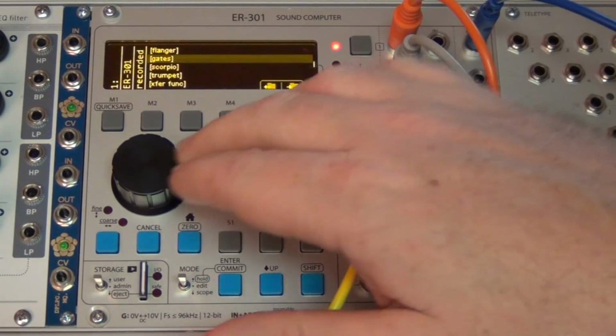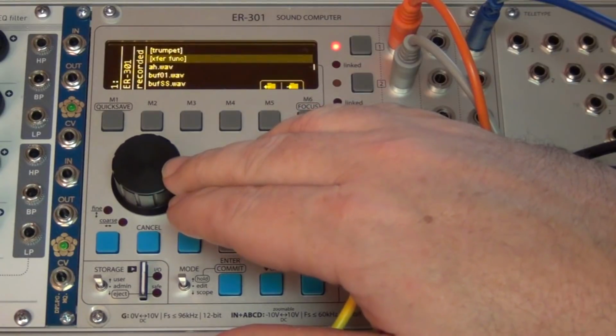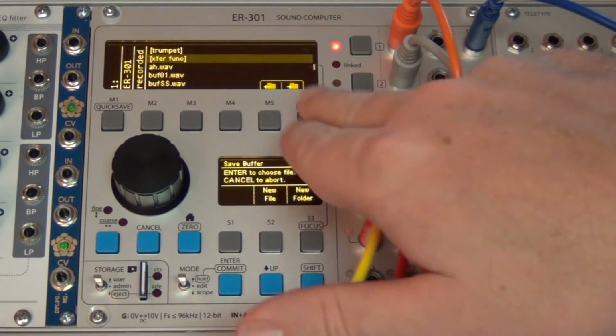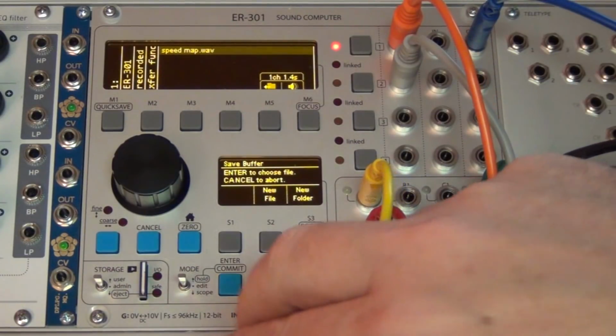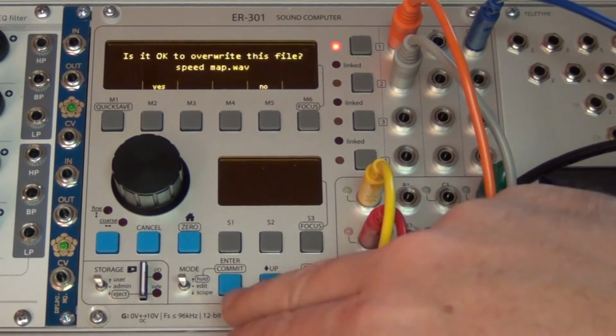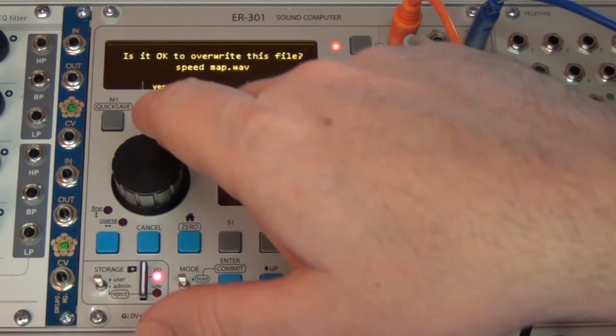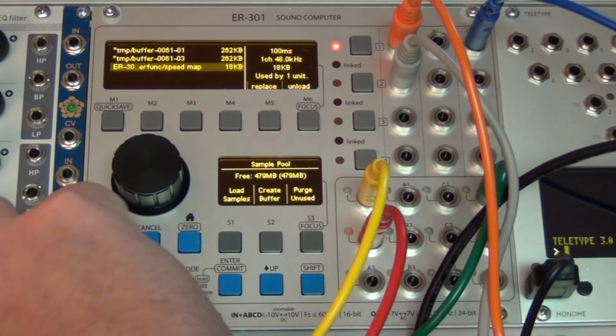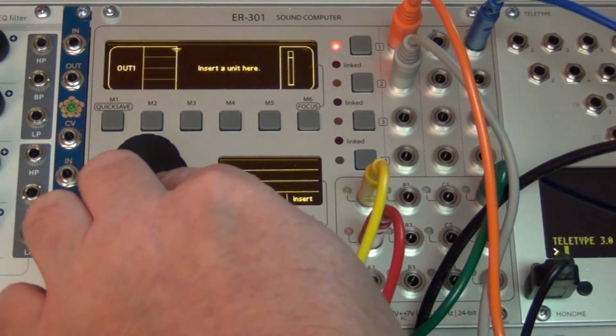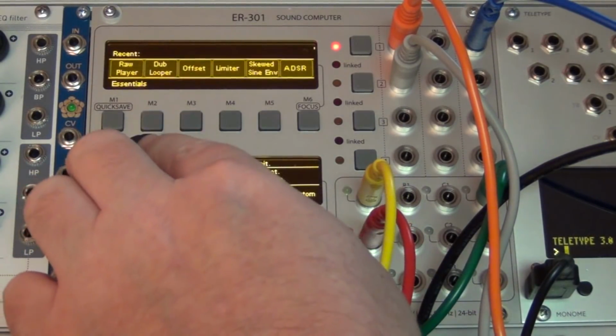And I've created a folder out here called transfer function, xfer function, to store these kinds of things. And you can see before, when I worked this out, I made this thing called speed map. We'll just go ahead and overwrite this. Cool.